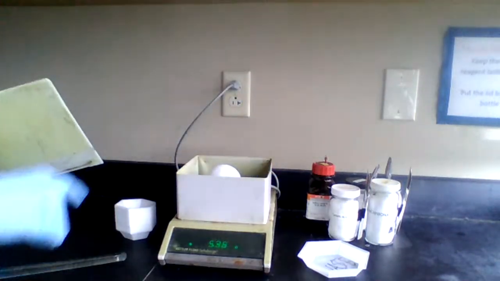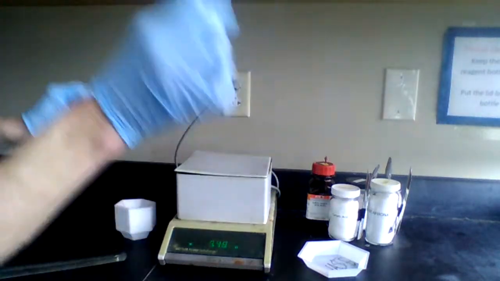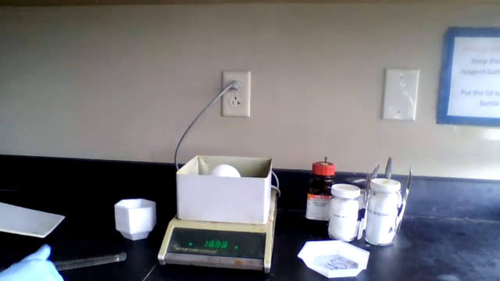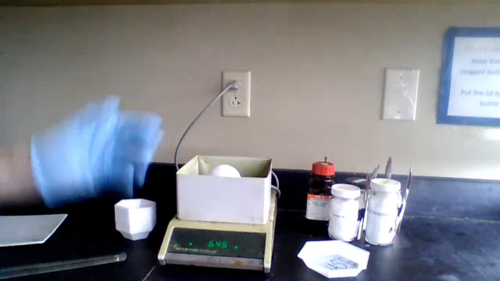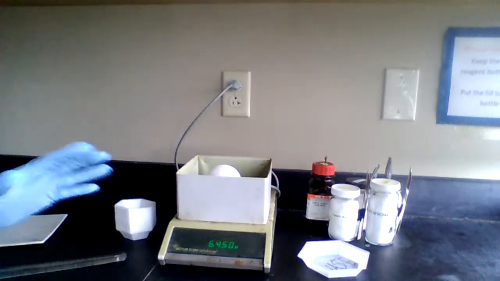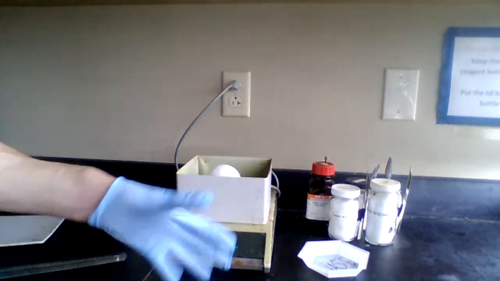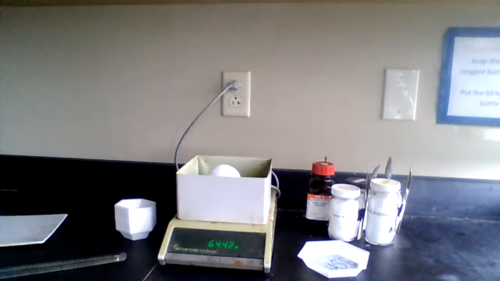Now we're going to take our sample and put it on the weighing dish itself. I'm not going to be able to use that because it's going to crush and push it down even further. So this is blocking it pretty well. I have a mass of 6.4. Notice there's some deviations in the last digit.